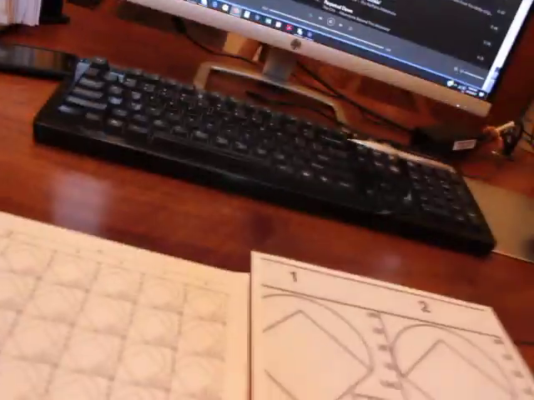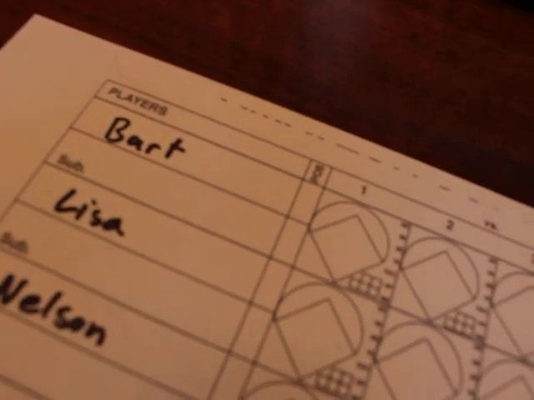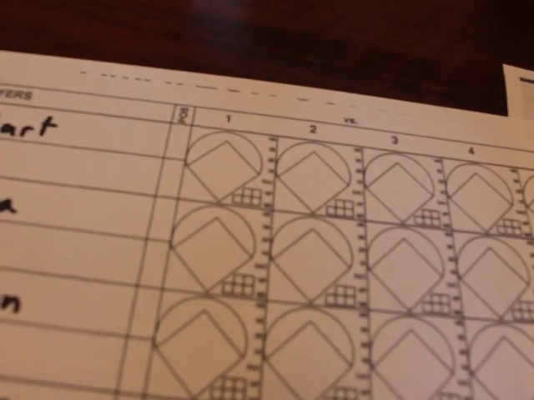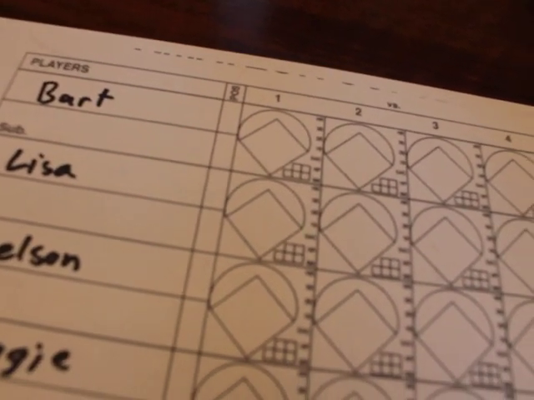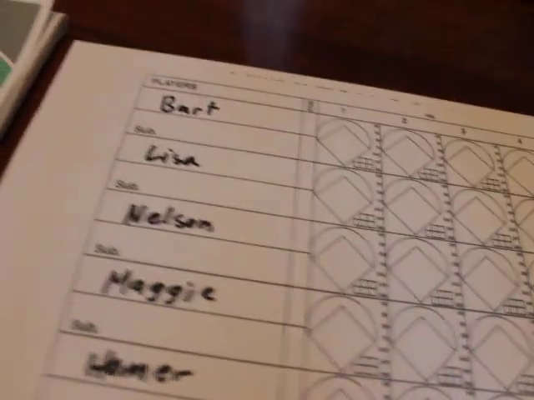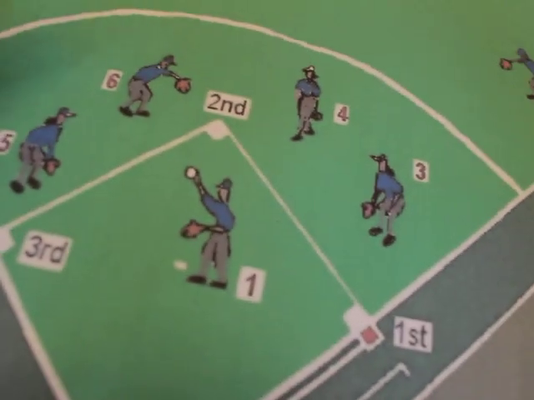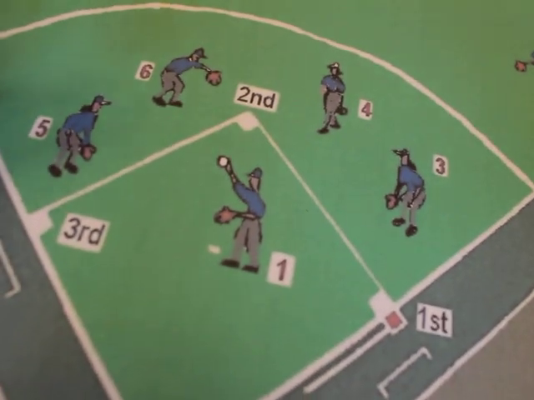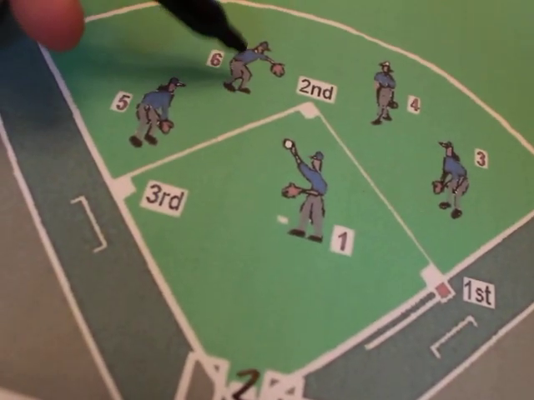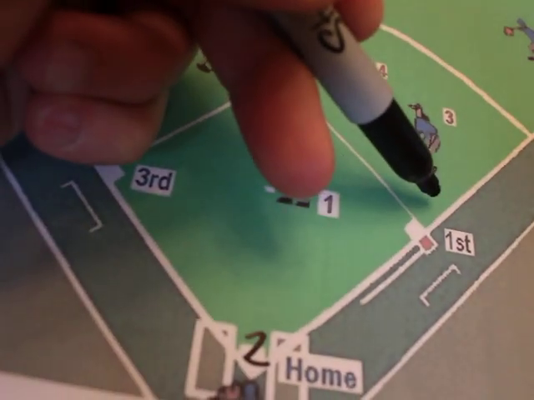So let's just go hypothetical here. Bart's up to the plate. Bart, he cracks an out right away. He just grounds out to shortstop. In these terms, Bart's here, hits the ball here, and then this guy throws him out at first base.